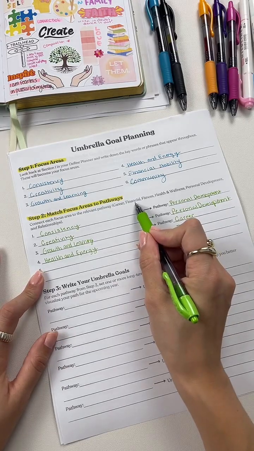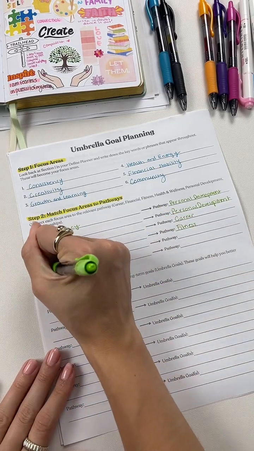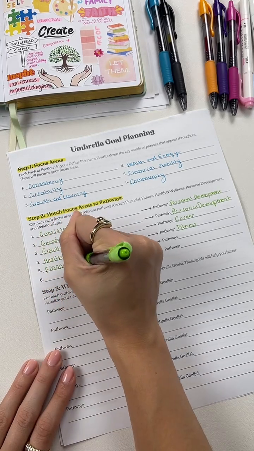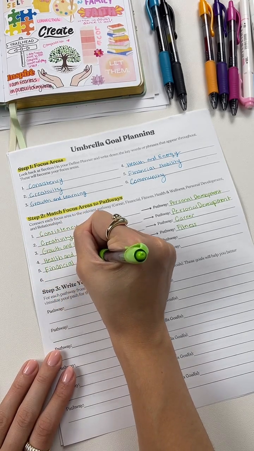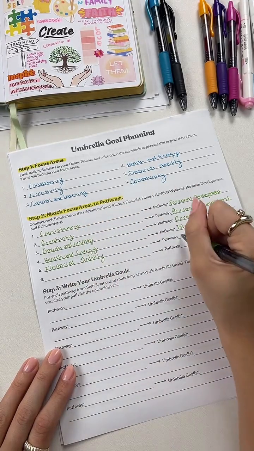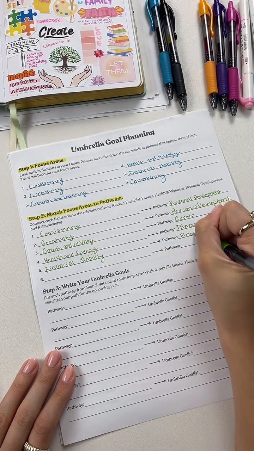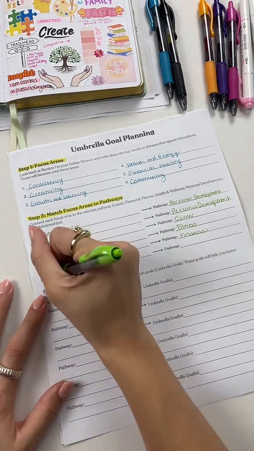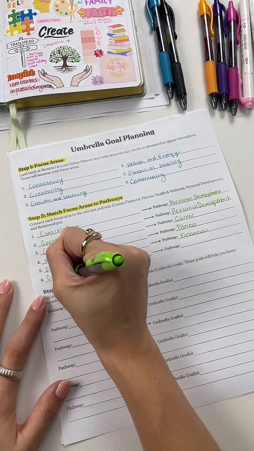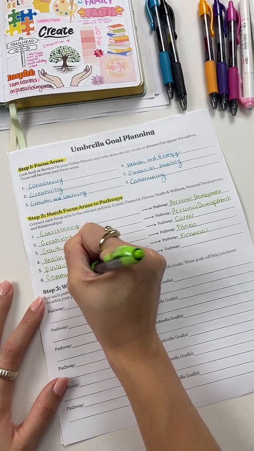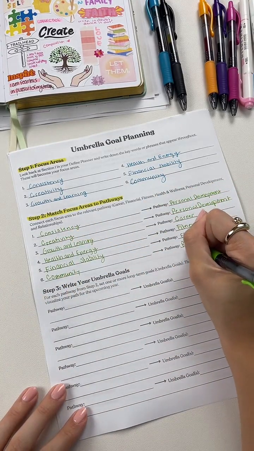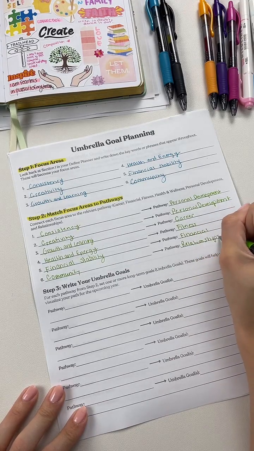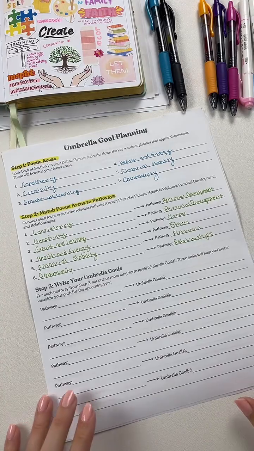So, of course, we do already know that that's going to fall under the financial pathway. And then lastly, community. Now, when we say community, that really falls under relationships. Building those bonds and connections, whether it's through volunteering or your circle.